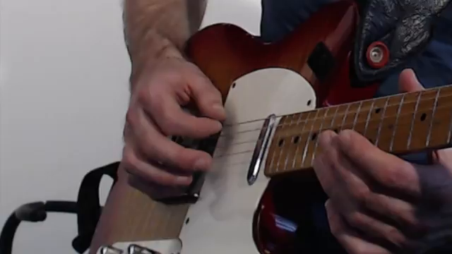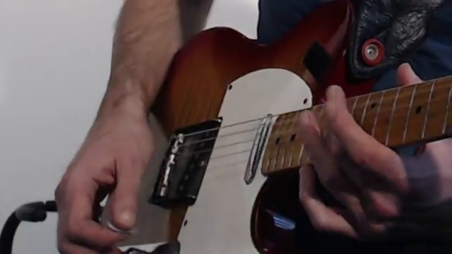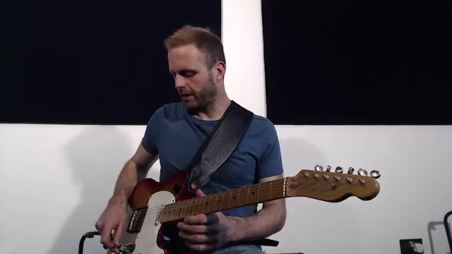The next one you can see is on the 5th line from the top, which means it will be string 5. And then finally you can see there's a 0 on the top line, so this will be on the top string.